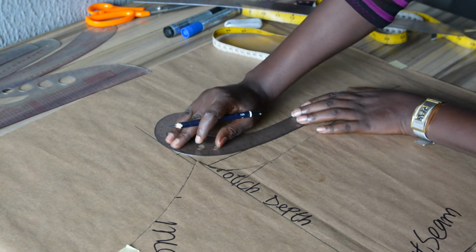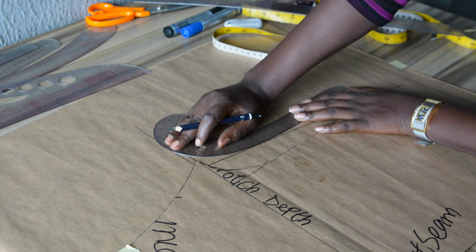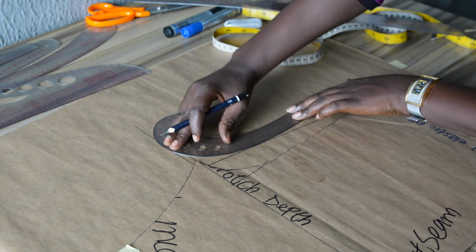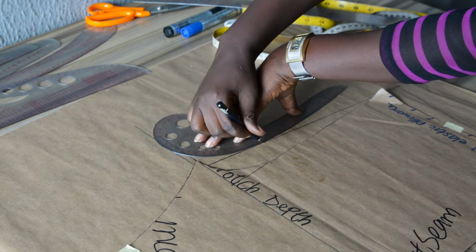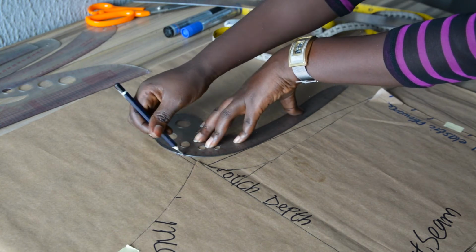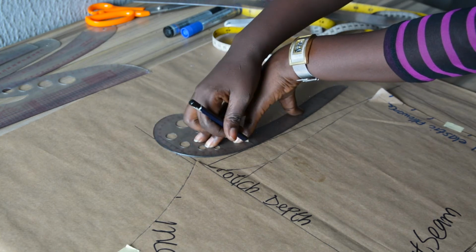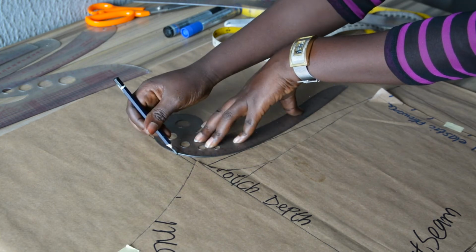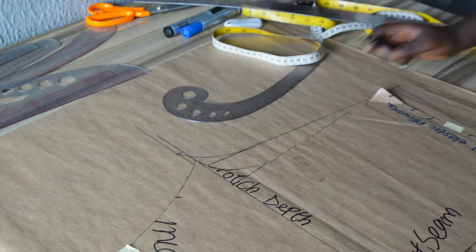This is the easiest method so far. There is no need of the slash and spread method, because it is a native trouser. It can be applied, but it is not necessary. Okay, so this is the back crotch.